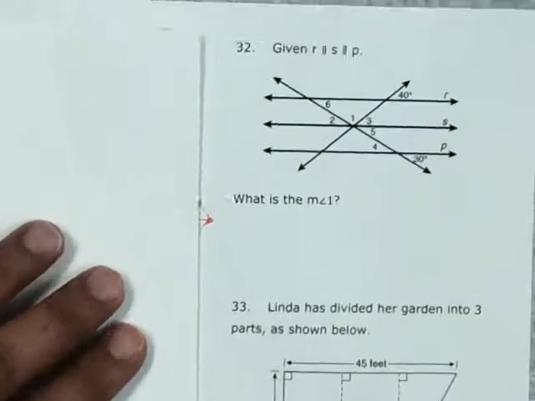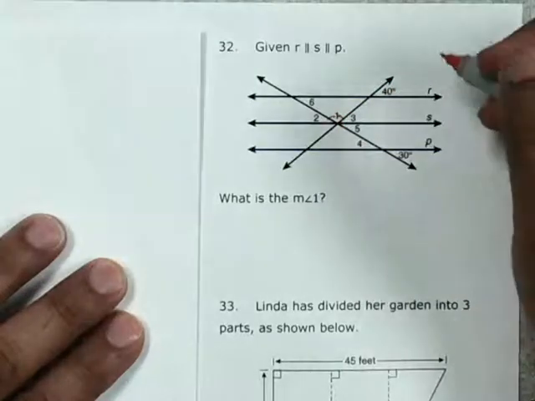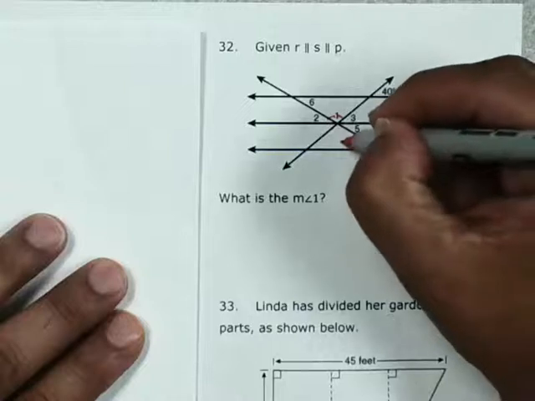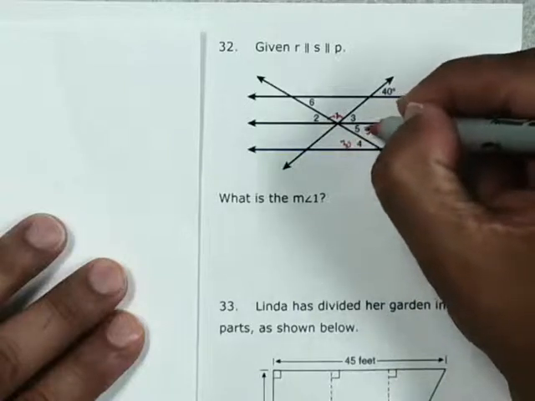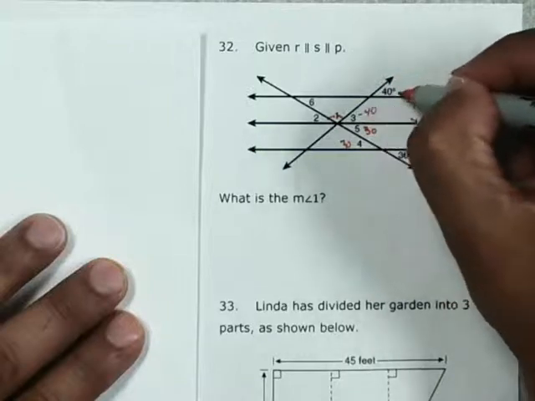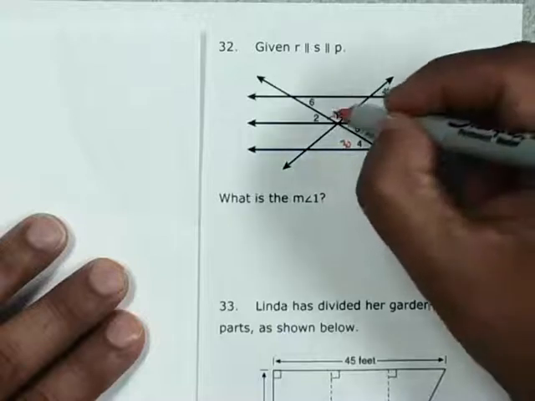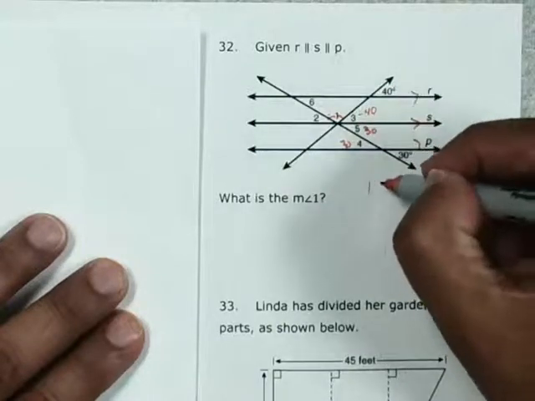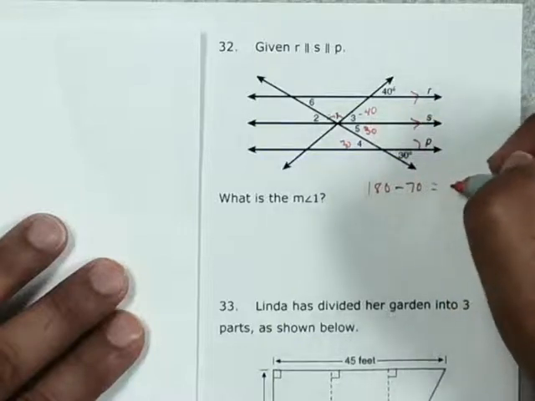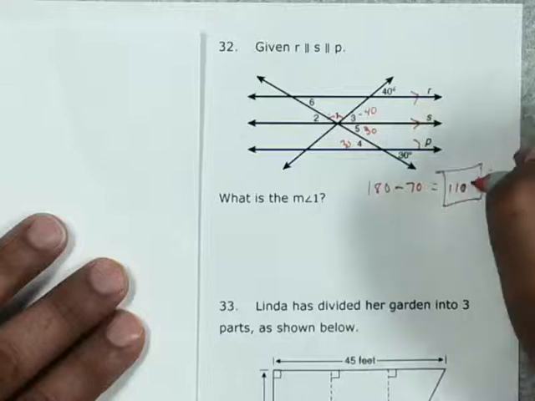Let's see now, 32, what's the measure of angle 1? Angle 1 is right here. I know that these 3 lines are parallel. So that tells me that 4 is 30, 5 is 30, and I know that 3 is 40 because these would be corresponding. These would be alternate interior. So 1, 3, and 5 would have to add up to 180. So I'm going to do 180 minus 70 because 30 and 40 would give me 70. So that gives me 110 degrees.